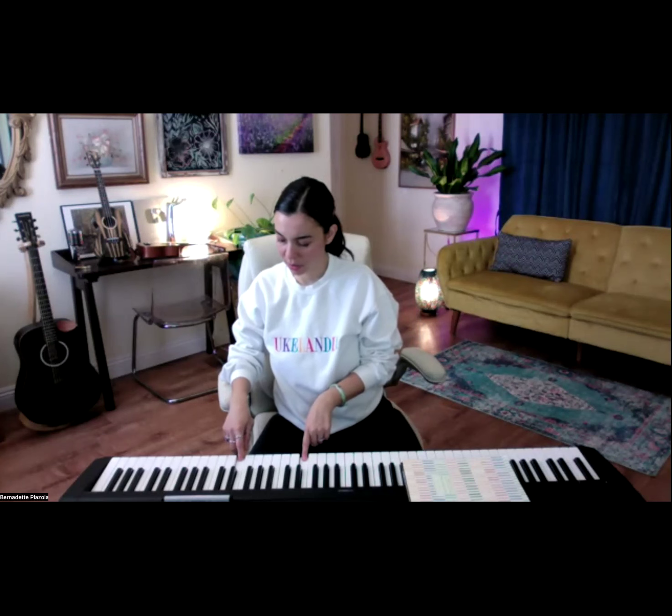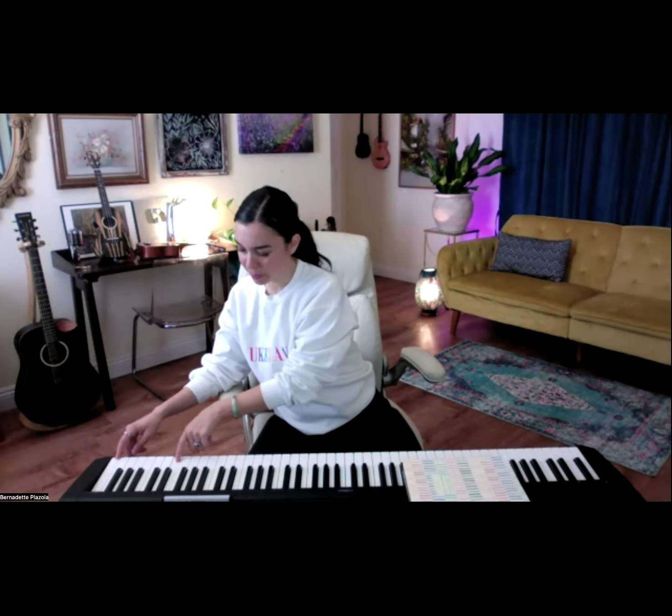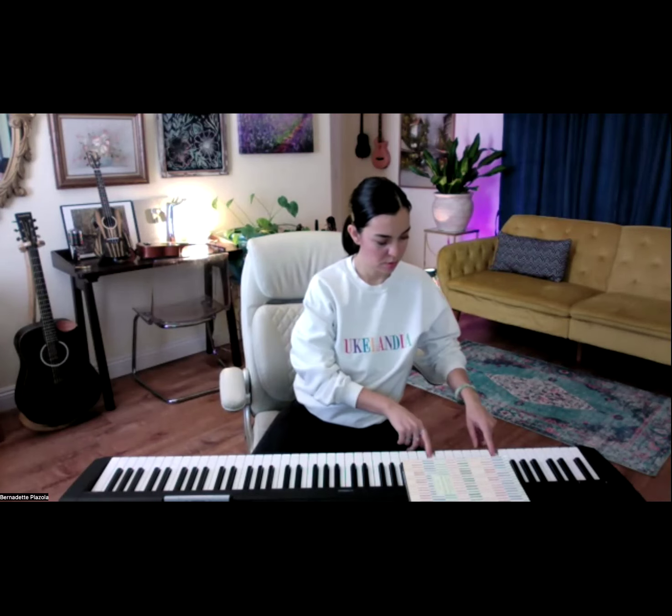So that's the octave or perfect eighth. It's almost like it's the same note. It's the same note name.